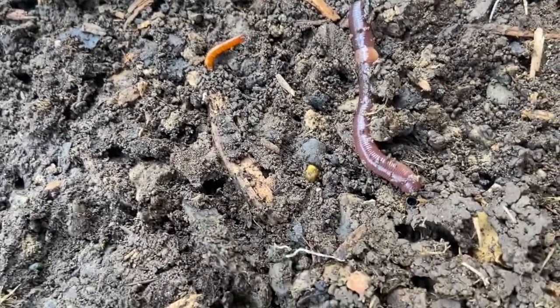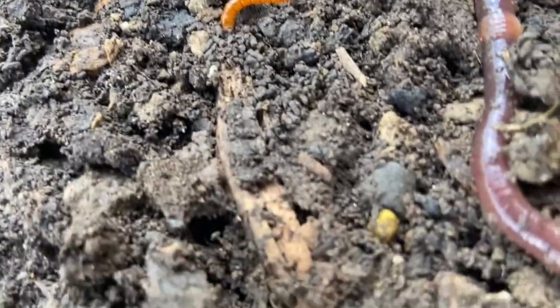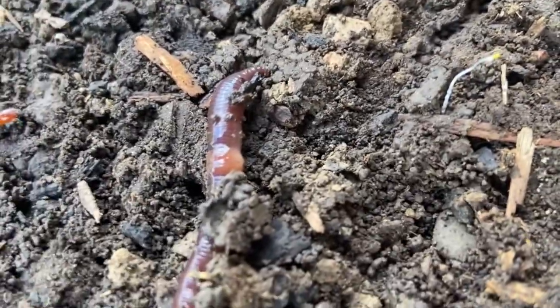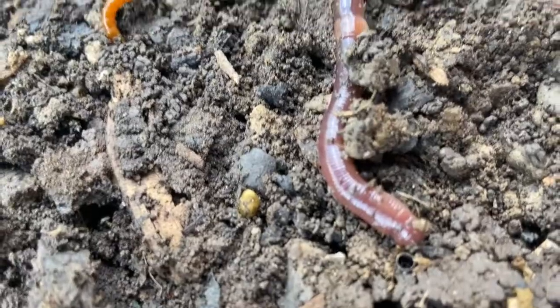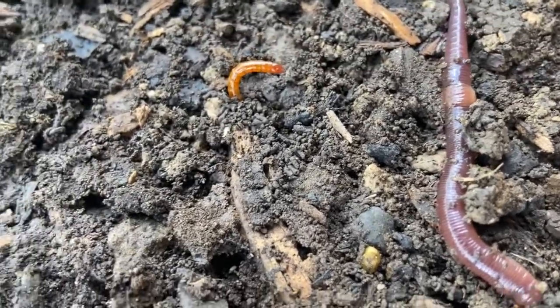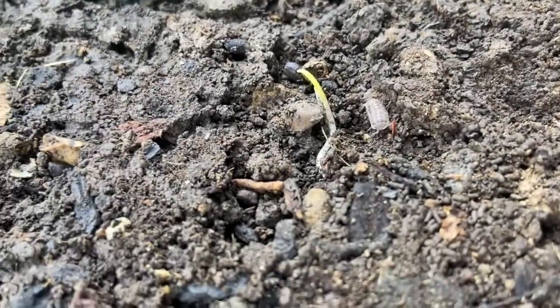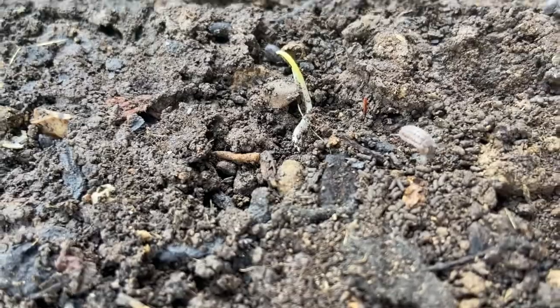Some more little critters that I found in my backyard ecosystem. I've got some little roly-poly bugs. Some more earthworms. Look at this guy, he's a big one. And if you can see, there they are. Look at this little guy, I think those are cute. Some of you probably don't think they're cute.